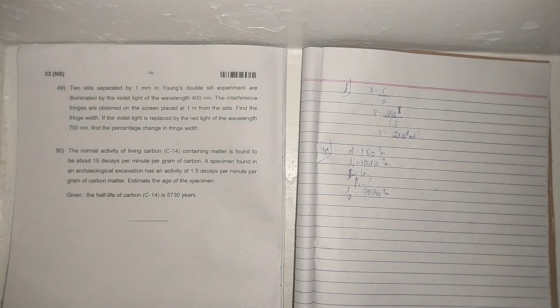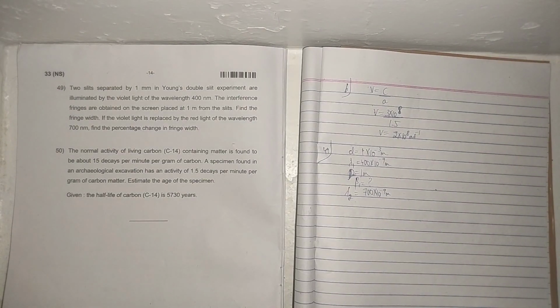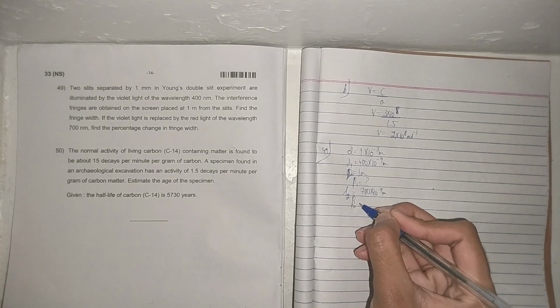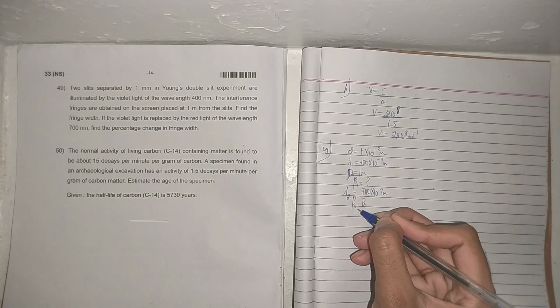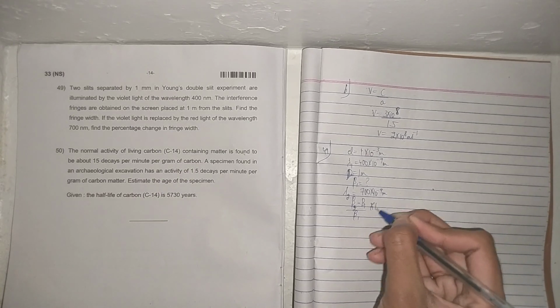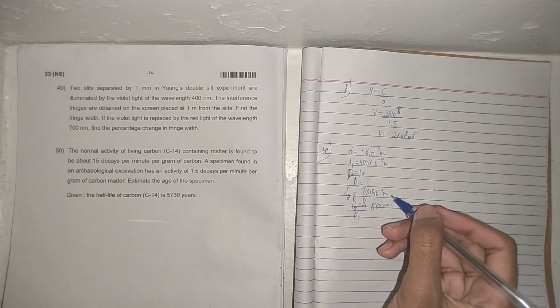We are converting it into meter from nanometer. Now the percentage change is (β1 minus β2) by β1 into 100, which we have to find.